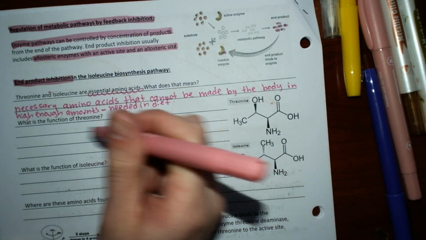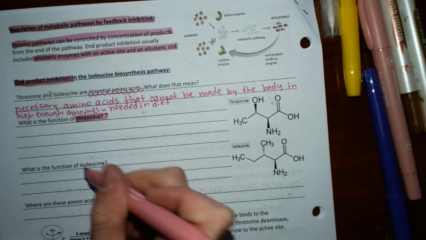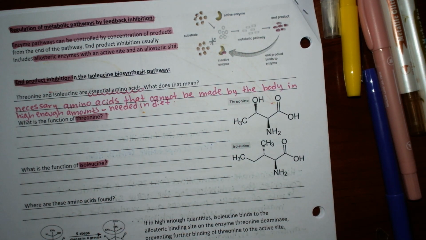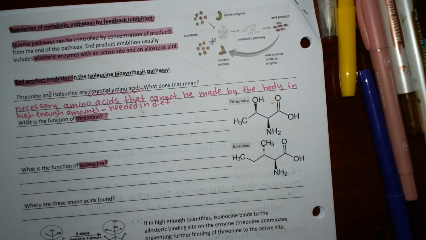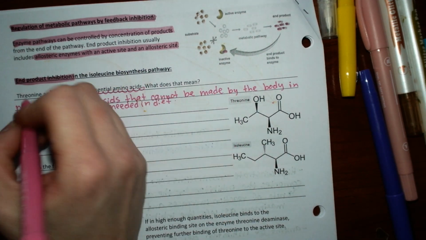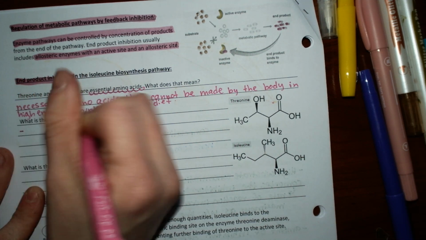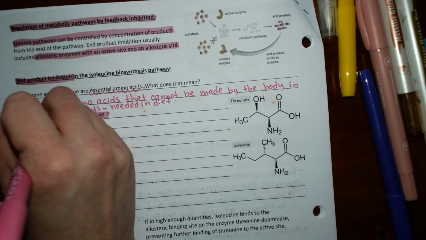And so what is the function of threonine? What is the function of isoleucine? Look at this one. So threonine is involved with the formation of proteins in tooth and animal.